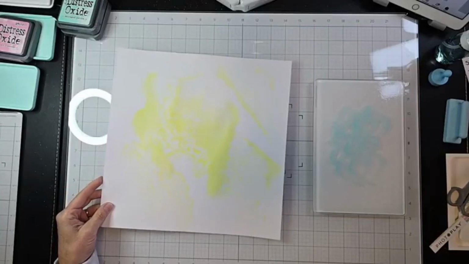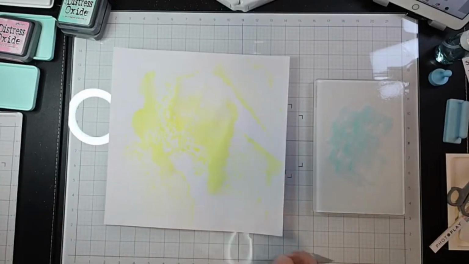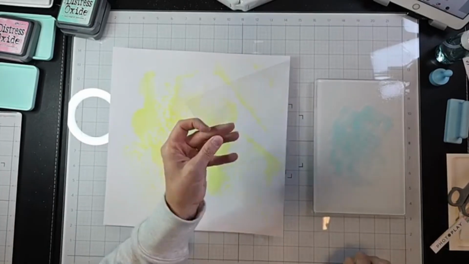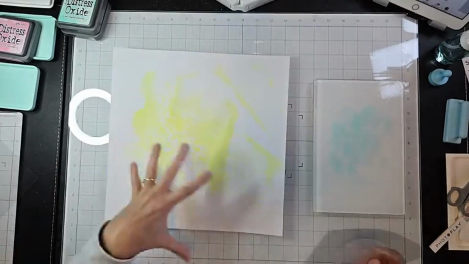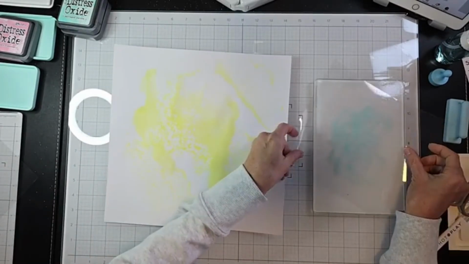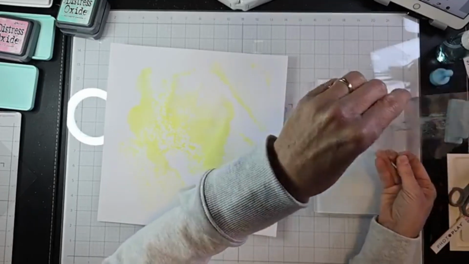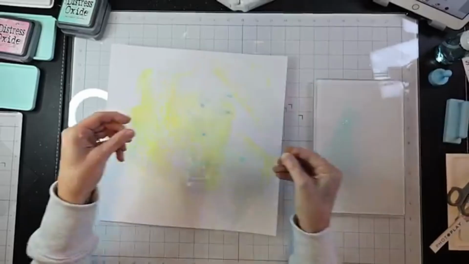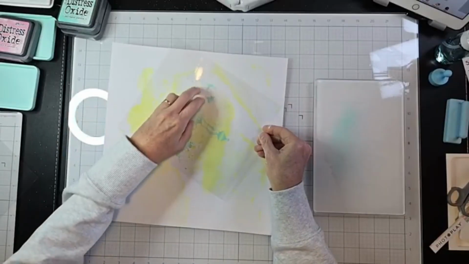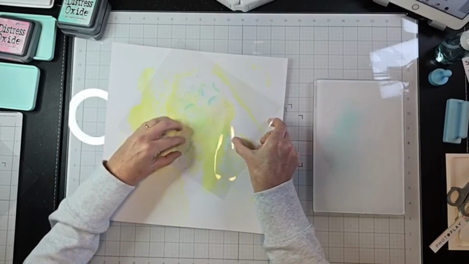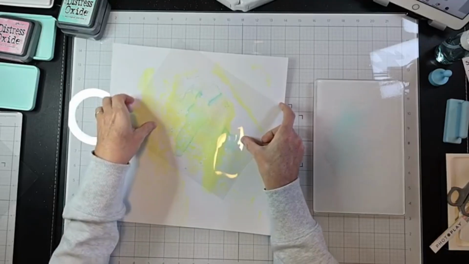And now you're going to come in with that larger sheet. And if you feel like you have more control by using a smaller sheet, feel free. But I'm working on a big area here, so I want to make sure that I get some good coverage. And it's okay to make the ink move where you want it to move on your acetate before you go ahead and smoosh it on your project.